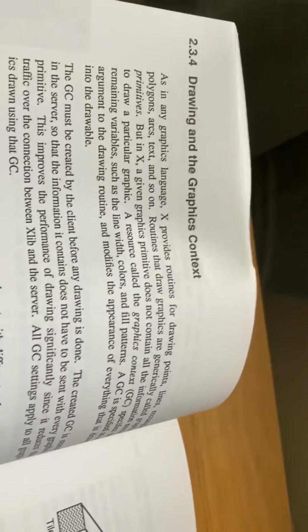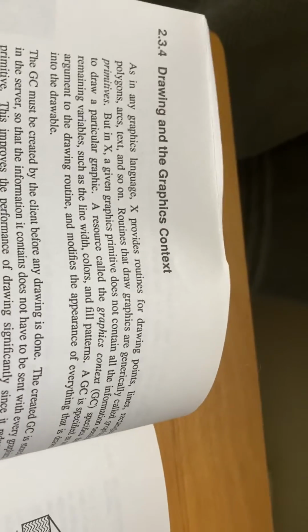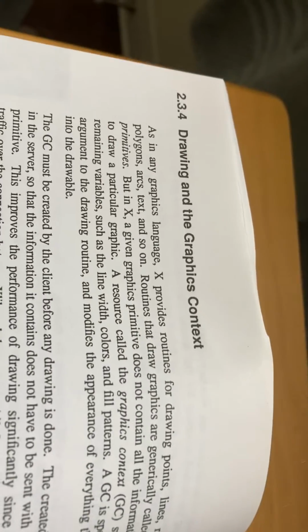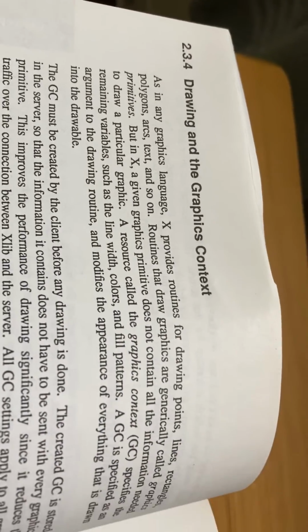I love bitmaps. I love black and white, and this is so cool because the Xlib programming library includes everything for drawing points, lines, rectangles, polygons, arcs, text, and so on.